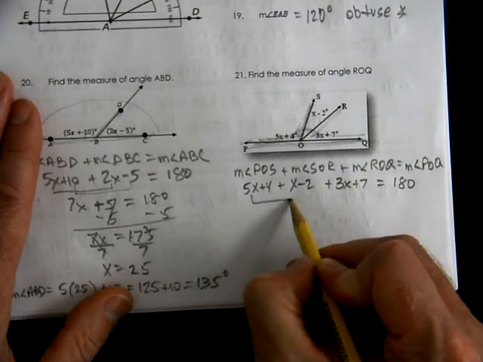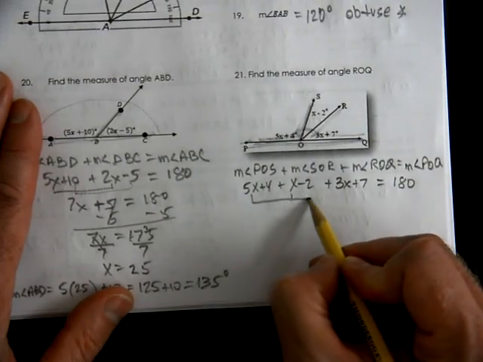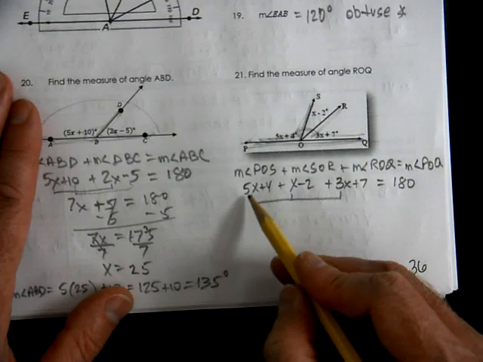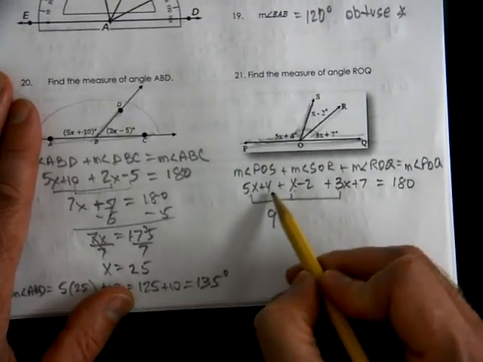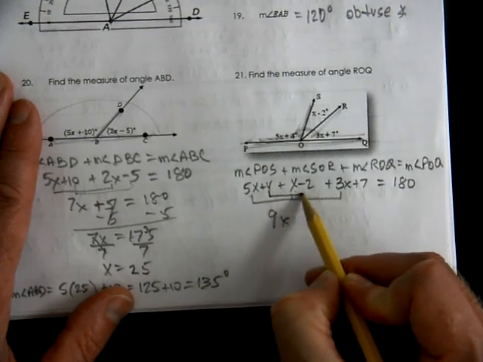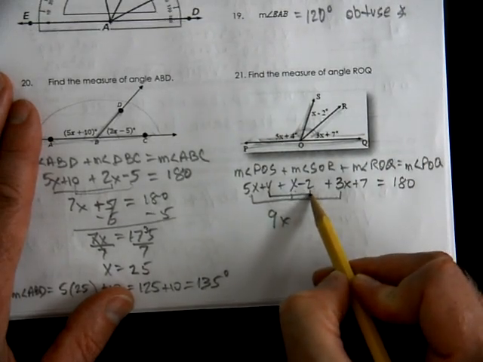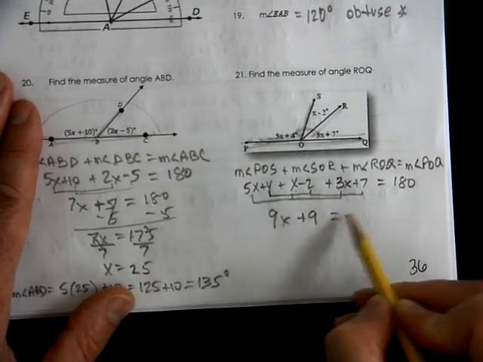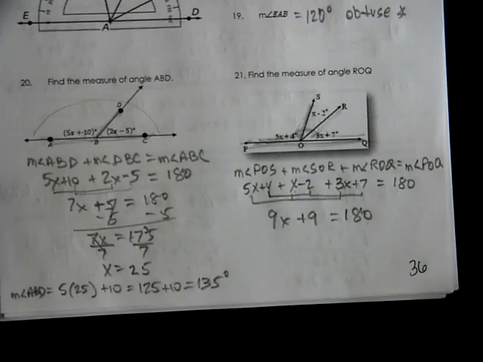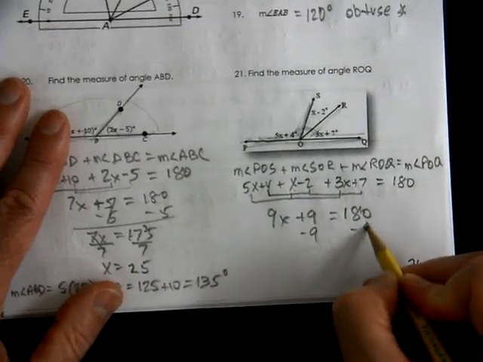So we have 5x and 1x plus another 3 x's. 5, 6, 7, 8, 9. So that's 9x. Here's 4. Take away 2, which is 2. And 7 makes 9. Together, that makes 180. Now we bring this down.